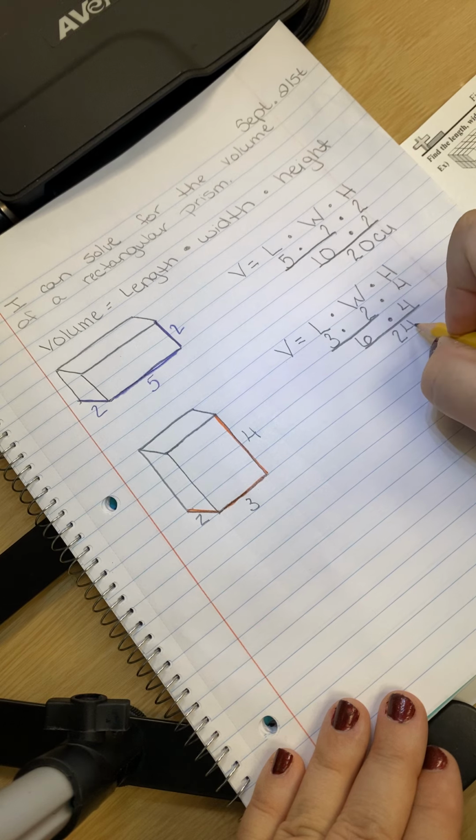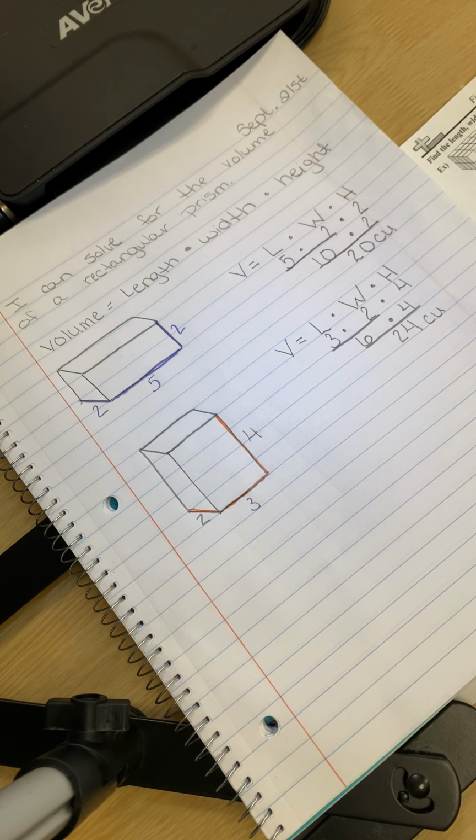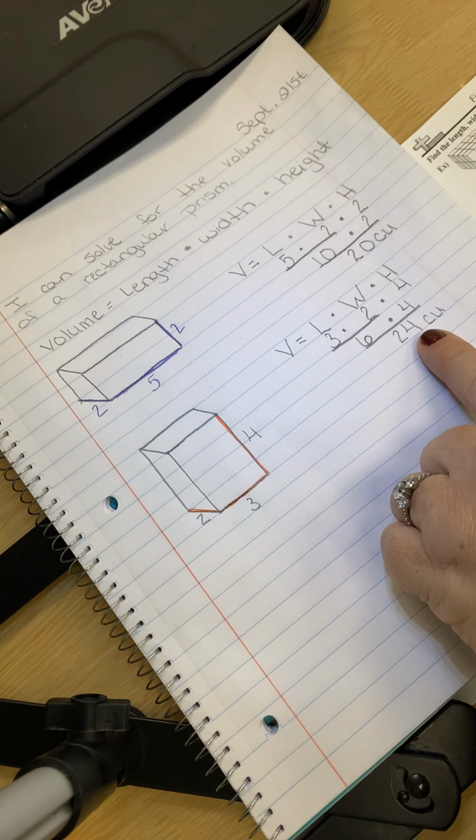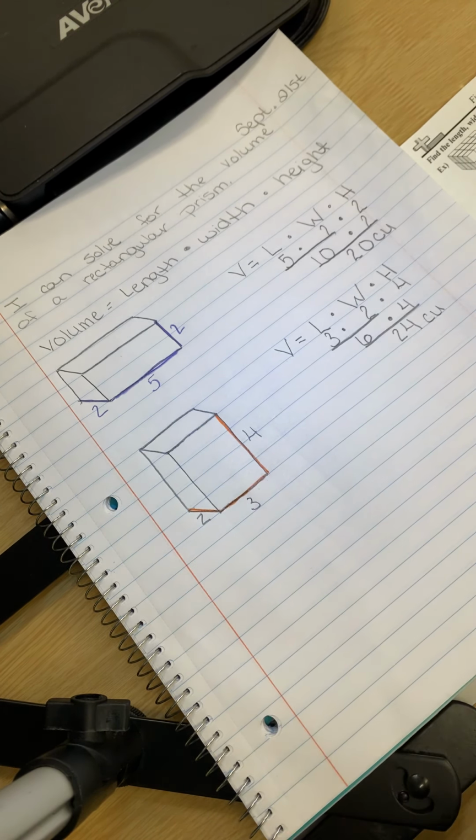Absolutely, it is 24. And I'm going to write my cubic units after it so that I know it's volume. And it takes 24 cubes to fill in this shape. All right, 24 cubes to fill in this shape.